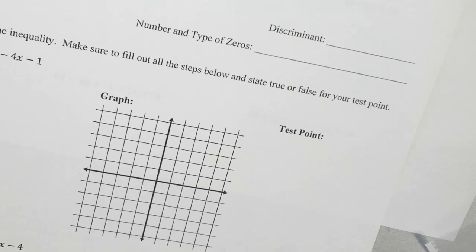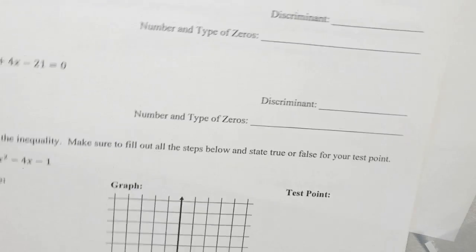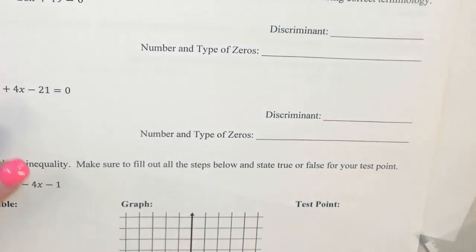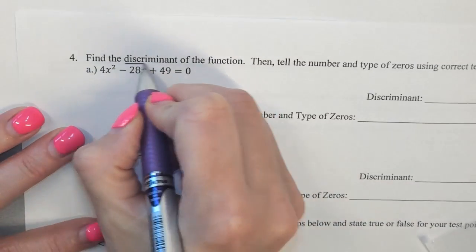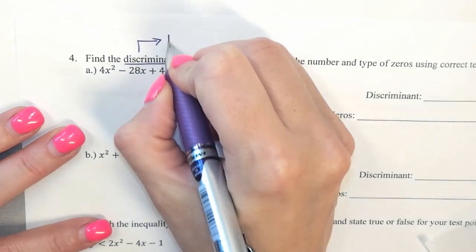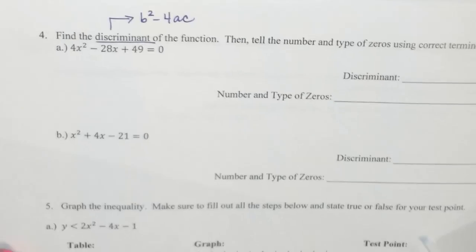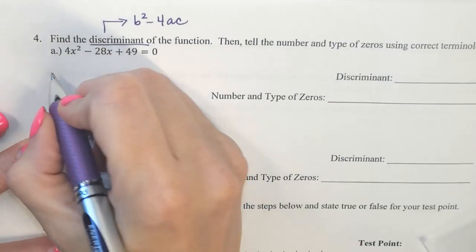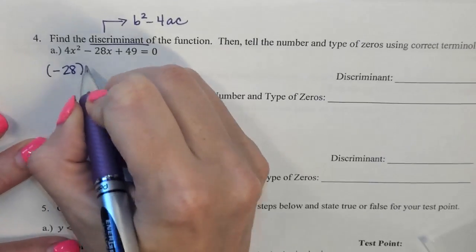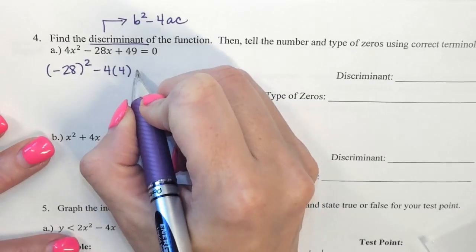Okay, so whenever it says find the discriminant, remember the discriminant is just the part underneath the radical. There is no radical. Okay, so we have to know if it's a discriminant. That means you're finding b squared minus 4ac. Okay, I would have that written on your paper somewhere if it's not already. So here you get negative 28 squared minus 4ac.